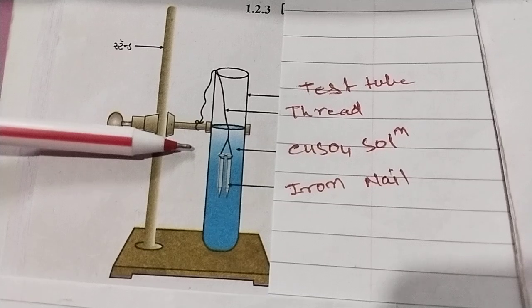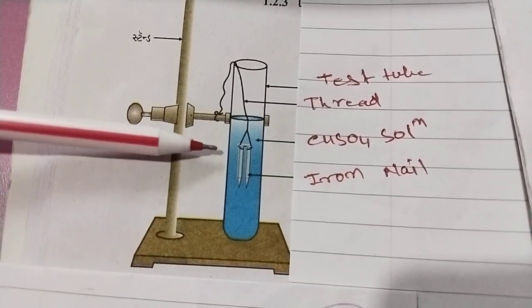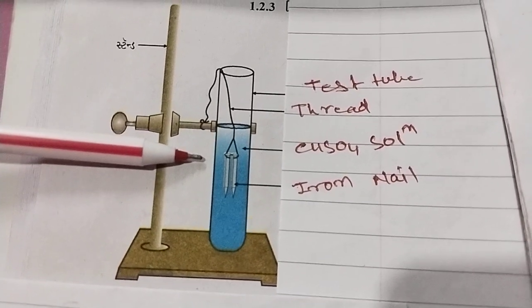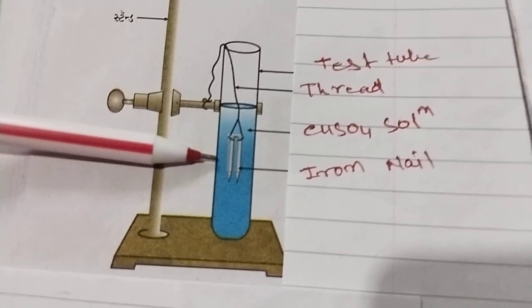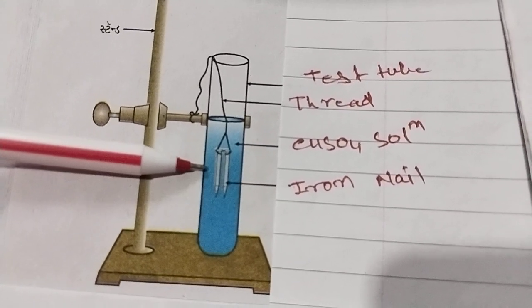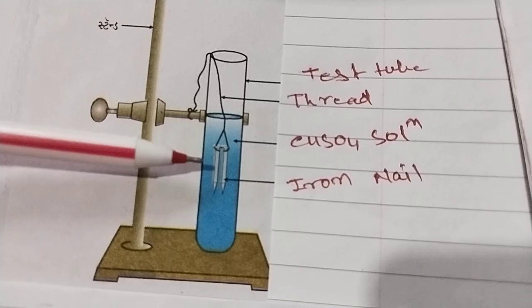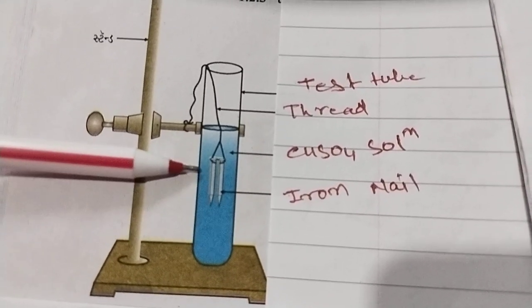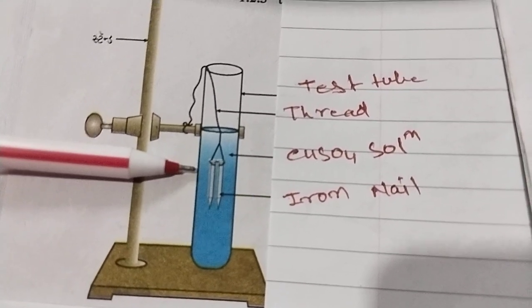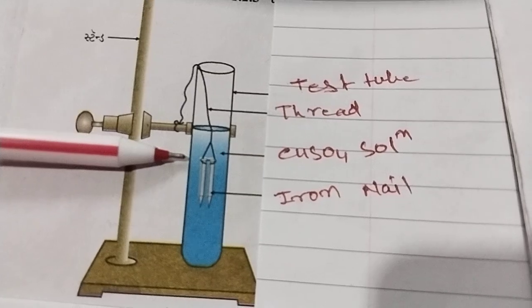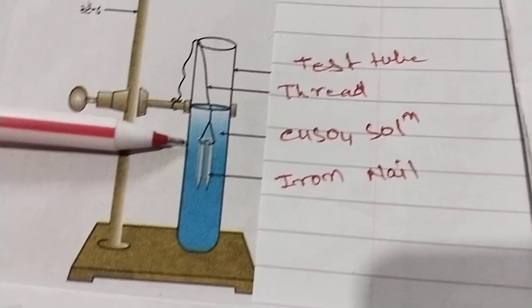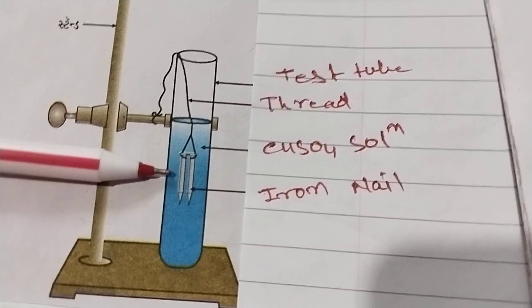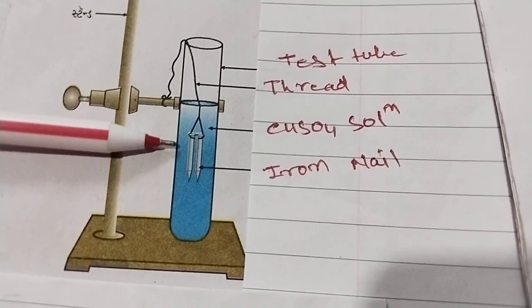Then we take 3 iron nails and clean them with glass paper. Then 2 iron nails we keep in test tube B with the help of thread in this copper sulfate solution, and 1 iron nail we keep aside. We keep these iron nails in the copper sulfate solution for 20 minutes.